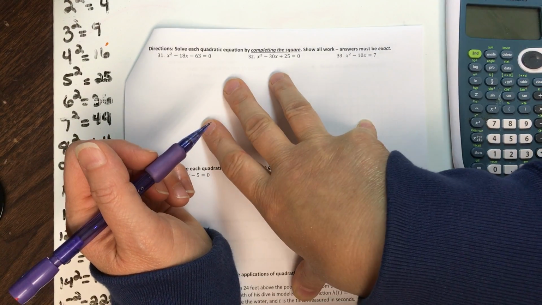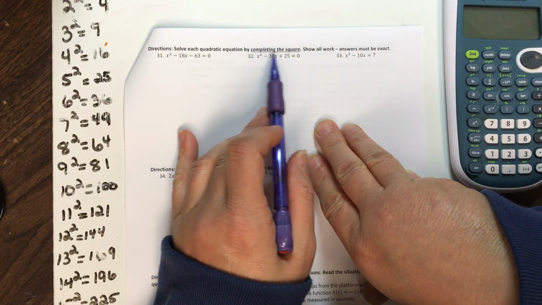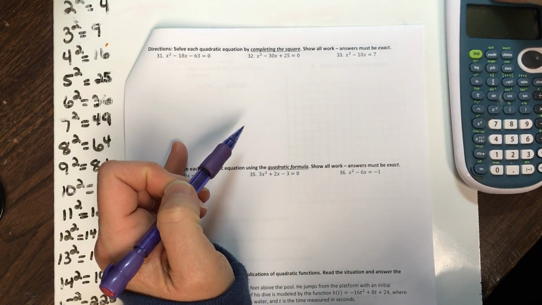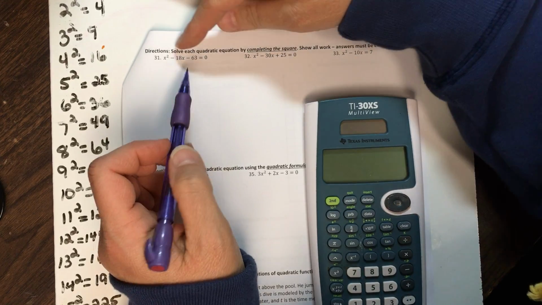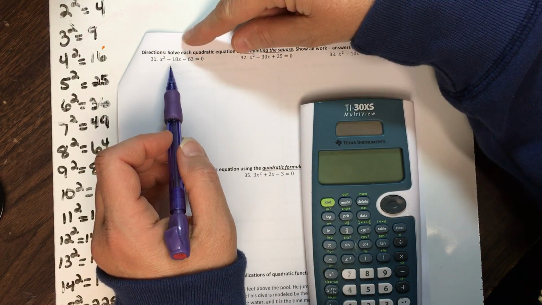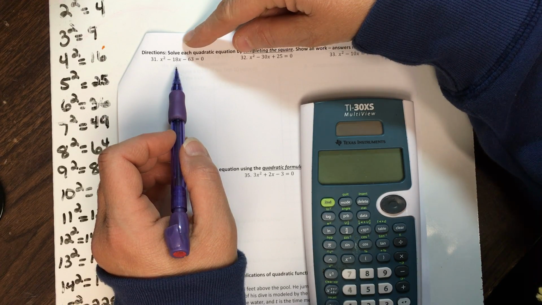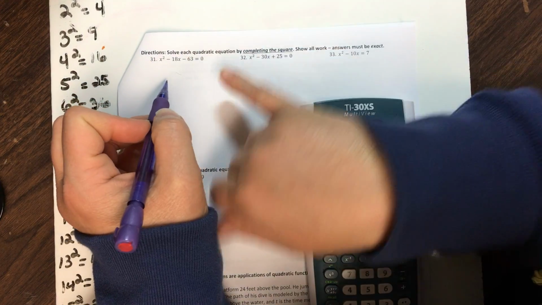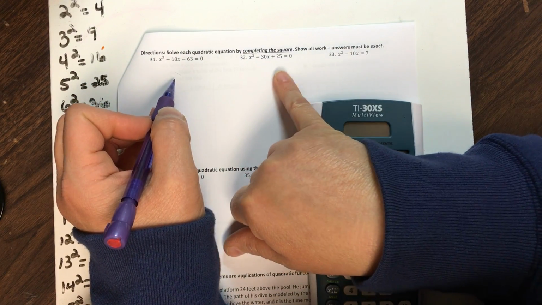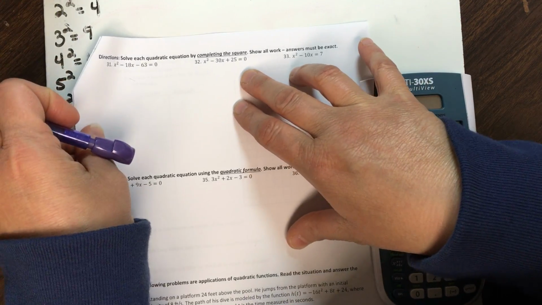All right, we're on page 3 of the review, and this one says, solve each quadratic equation by completing the square. Show all your work and answers must be exact. So that I know we're going to leave stuff in the form with the square root if we get there. All right, so I'm going to choose to do this one in the middle.